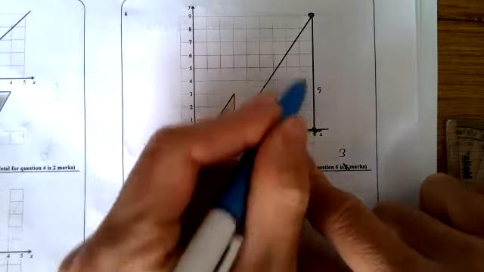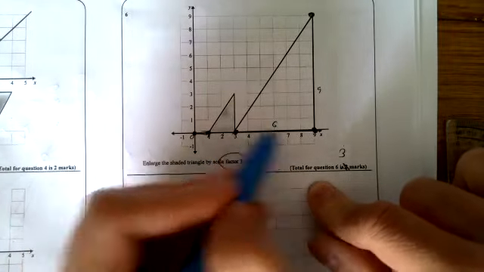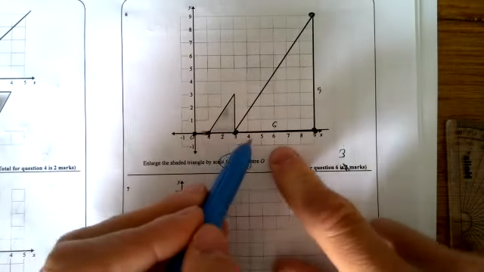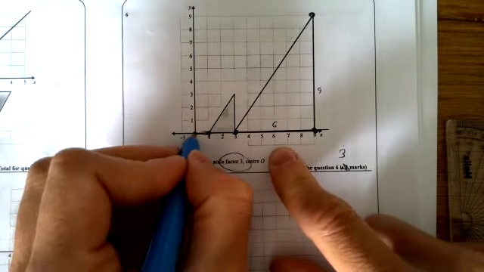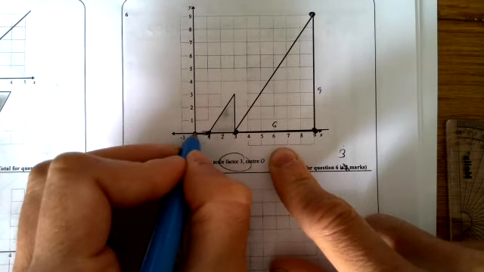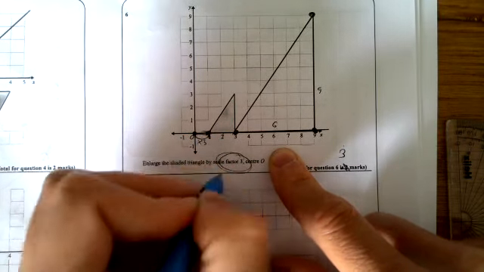Again, 1 mark is secured by you drawing your enlarged shape, all 3 marks by moving it to the right place. And again, I've just picked any corner and then I've looked at the distance. So I've got 1 square to the right, times that by 3.